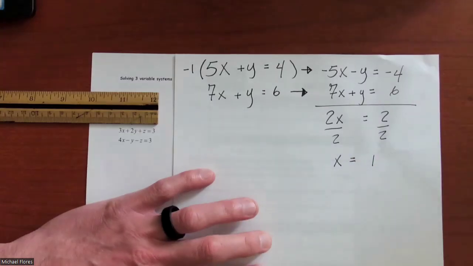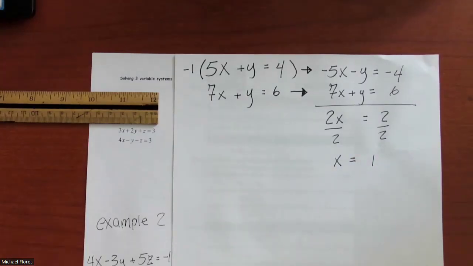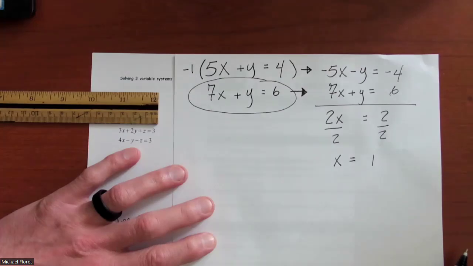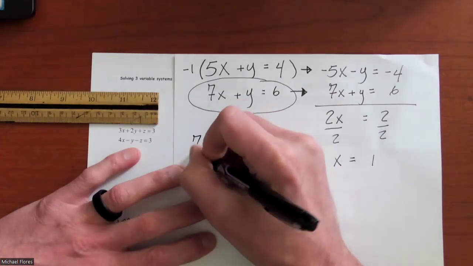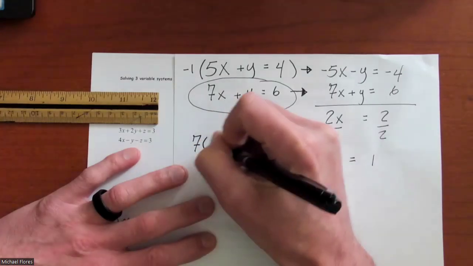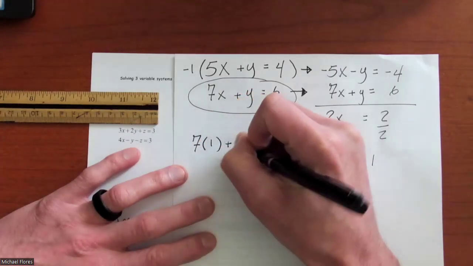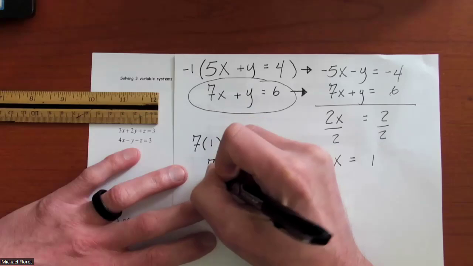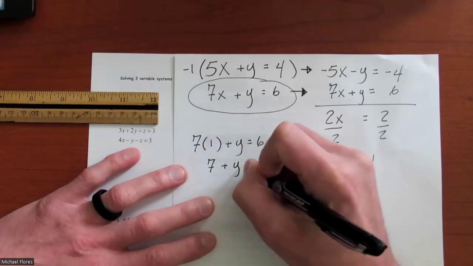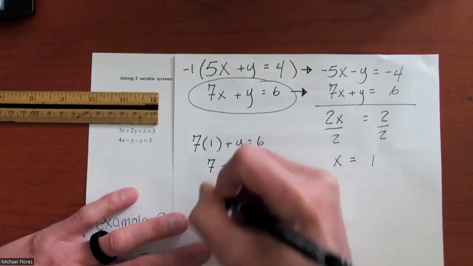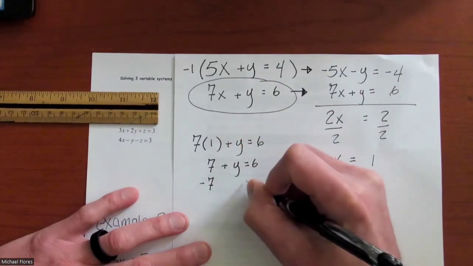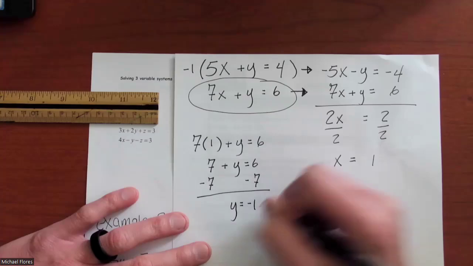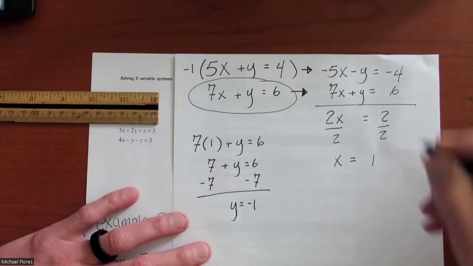X equals 1. Now that we know what x is, I'm going to use this system here, and I'm going to substitute 1 for x. So instead of 7 times x, we know what x is. It's 1. Well, 7 times 1 is 7. And now subtract both sides by 7. And now we know what y is. Y is negative 1.